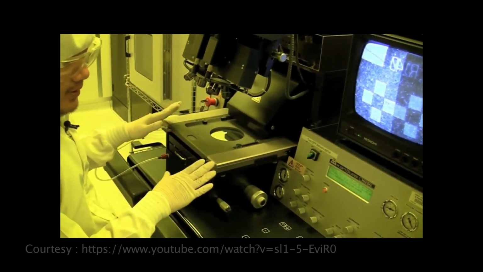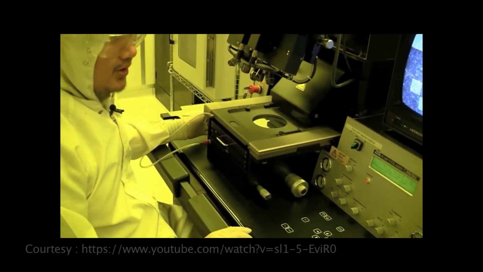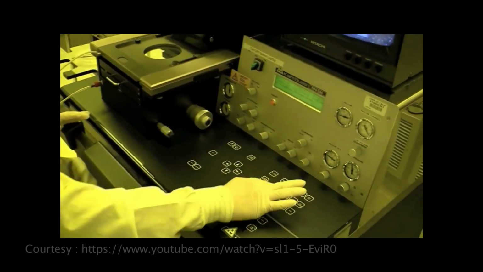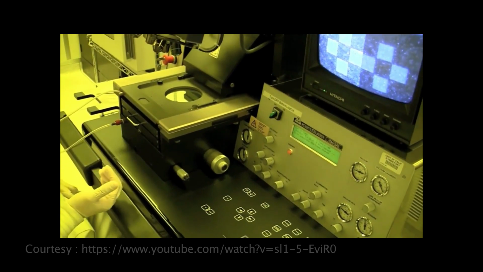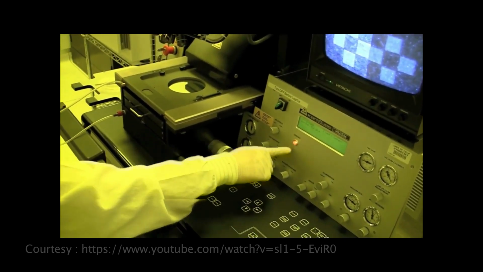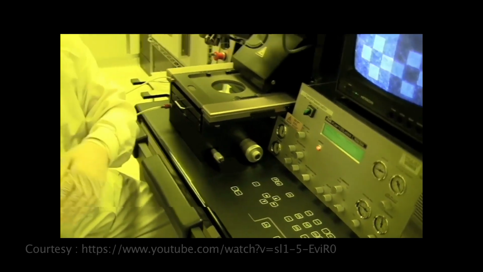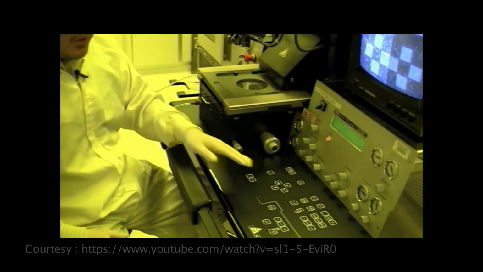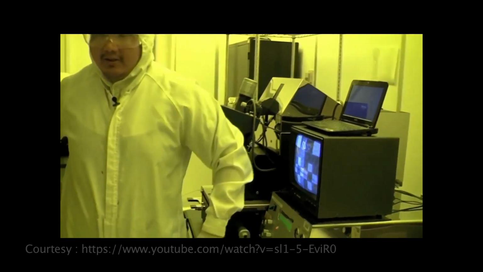So once you have aligned them, you're ready for exposure. And how do you expose? You first press alignment check, which will bring it up to touch. You want to make sure nothing moved. And then when it's in contact, you hit exposure. When you hit exposure, it's good to turn your back away from the light so it doesn't damage your eye. So we hit exposure, and then we just turn away.